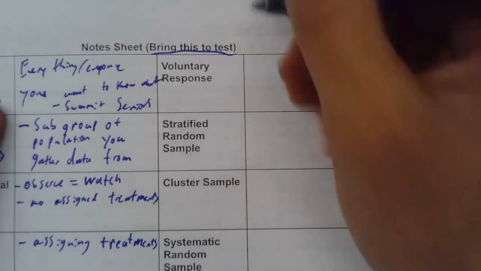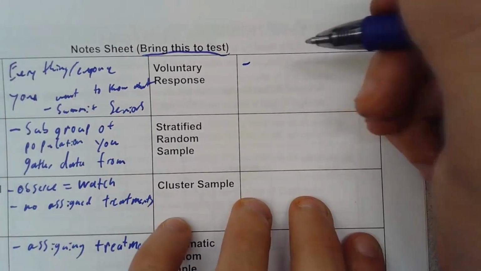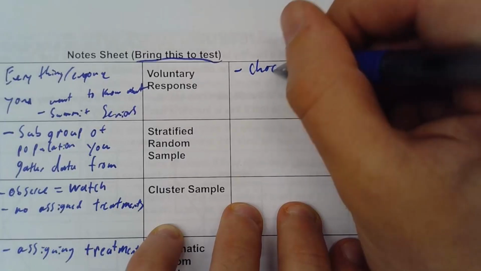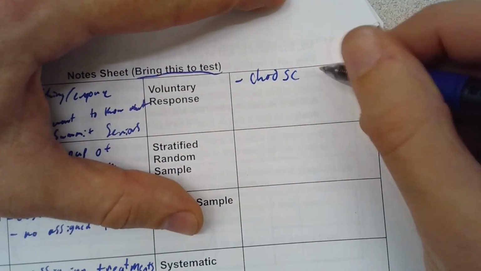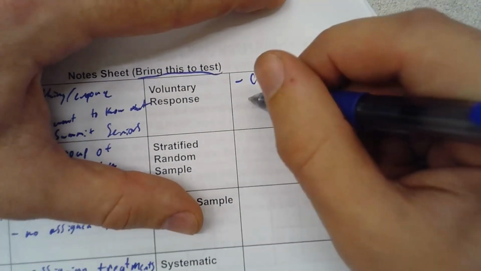Move up to voluntary response. It means you choose to participate. That's all it means.